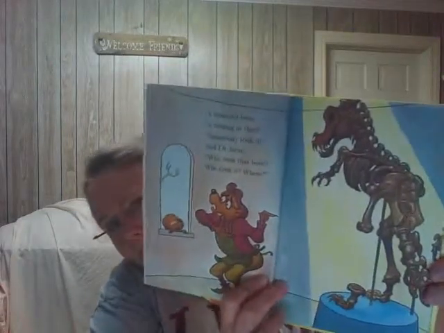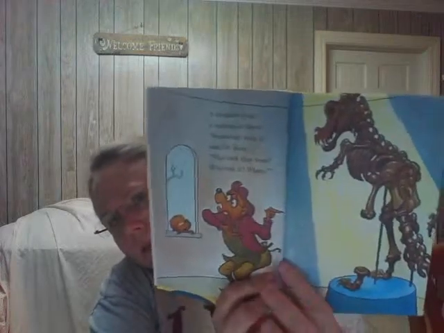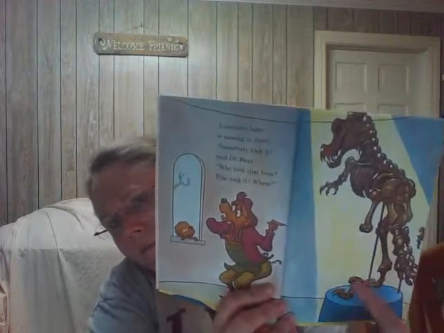So, something is wrong. A dinosaur bone is missing in there. Somebody took it, said Dr. Bear. Who took that bone? Who took it? You see, his leg is missing. Leg bone. Looks like a big leg bone missing from the dinosaur.